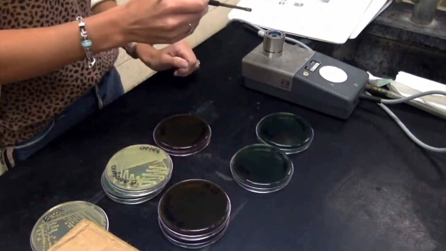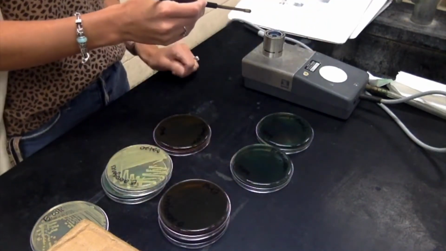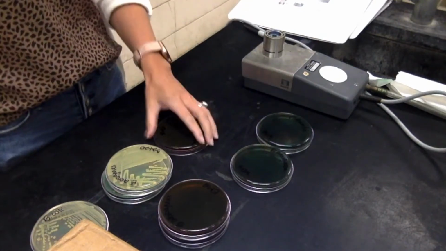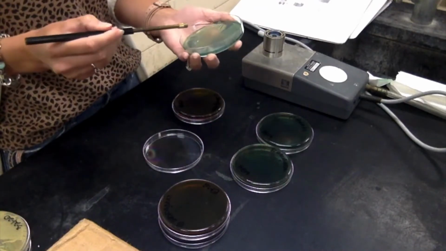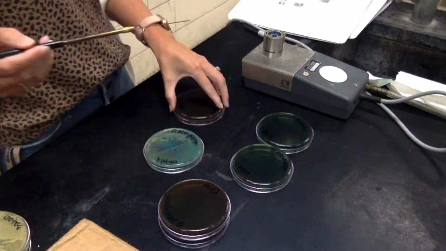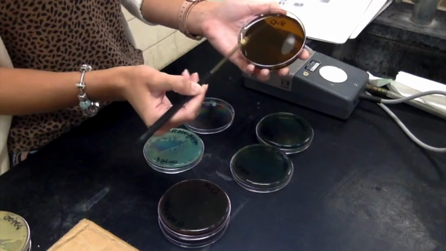Okay. Now, the last one is the Pseudomonas. If you remember, Pseudomonas is the non-fermenter. So, it's gram-negative, so it is going to grow, but it's not going to give me those purple colonies. They're going to be colorless.